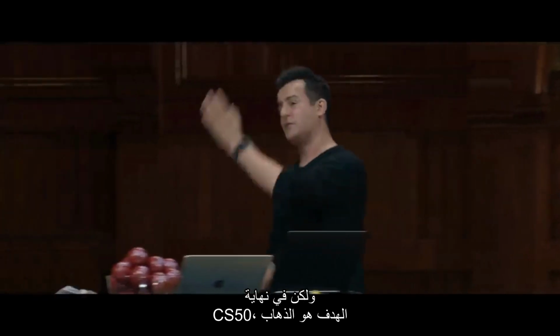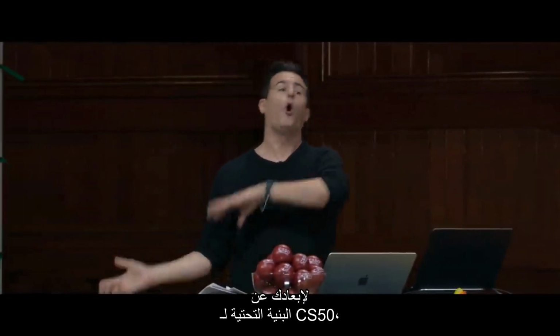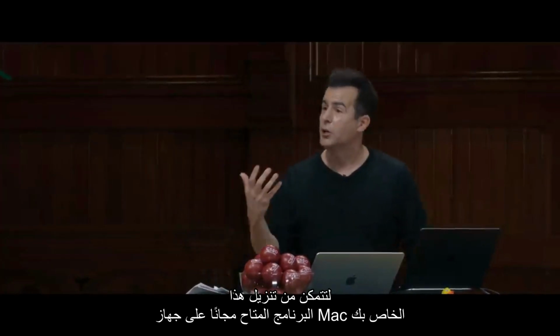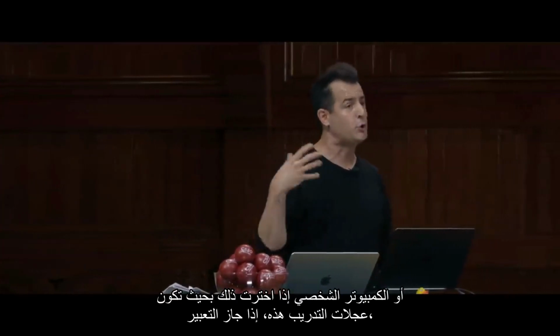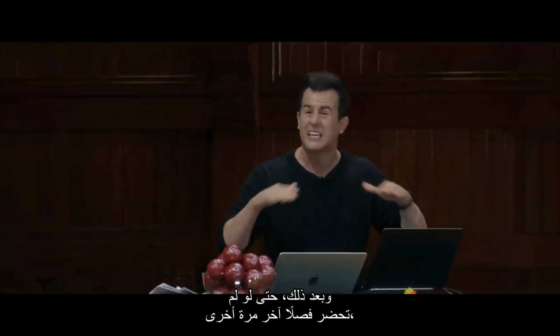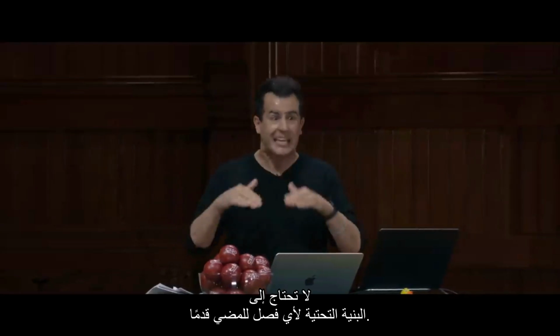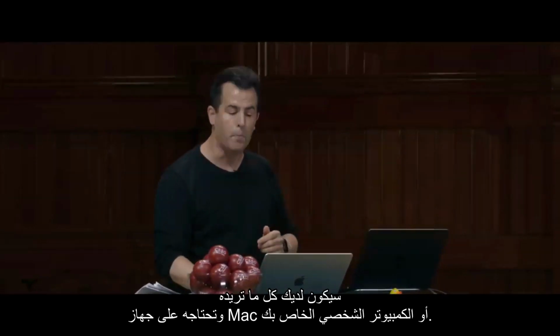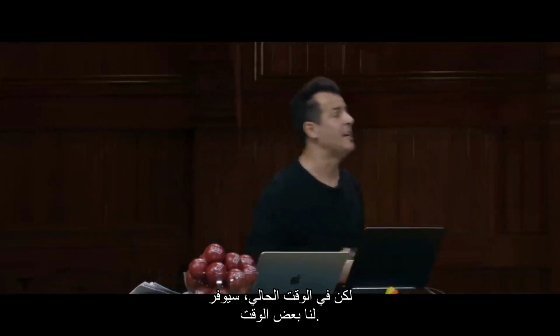But toward the end of CS50, the goal is going to be to get you off of CS50's infrastructure, to get you to download this freely available software onto your own Mac or PC if you so choose, so that those training wheels, so to speak, can come off. And then even if you never take another class again, you don't need any class's infrastructure moving forward. You'll have everything you want and need on your own Mac or PC. But for now, it'll save us a bit of time.